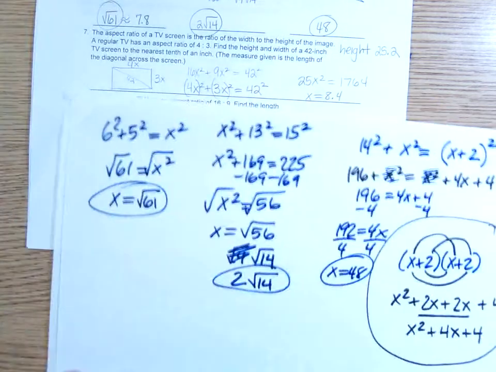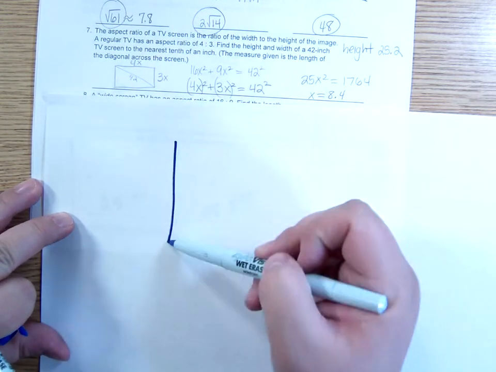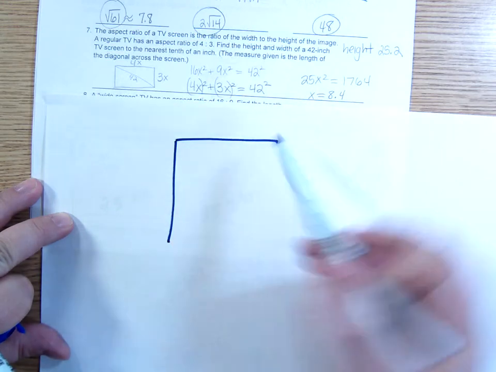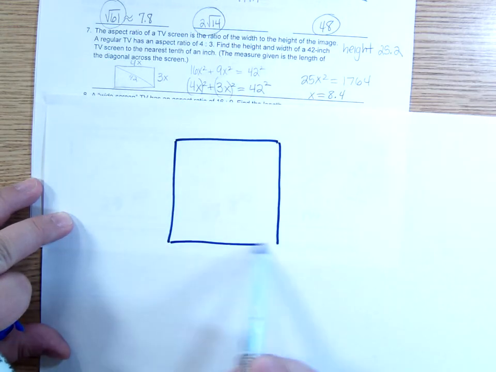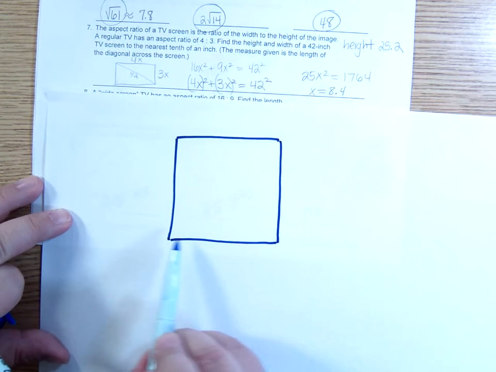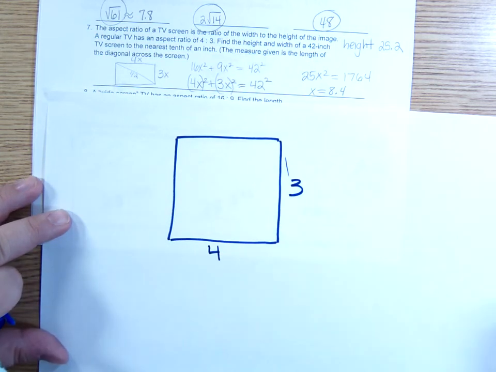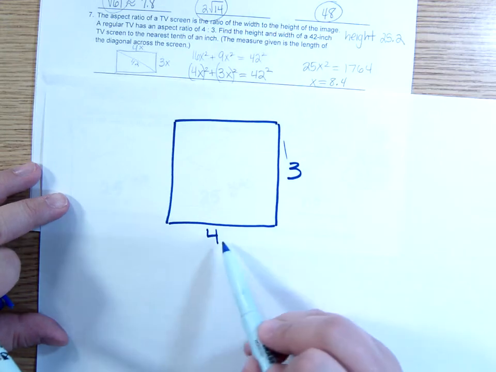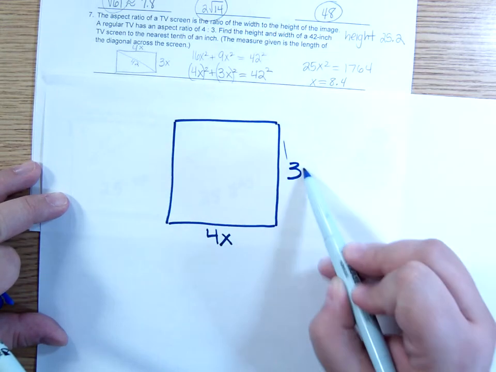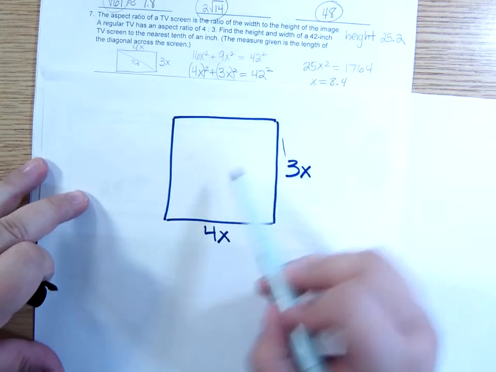Number 7, this is another one I did in class. It says the aspect ratio of a TV screen is the ratio of the width to the height of the image. Width is across here. Height is here. A regular TV has an aspect ratio of width to height is 4 to 3. The way we're going to do this is we're going to say, let's call this 4x and this 3x. The reason that works is because if it's a ratio of 4 to 3, that means it's 4 times some number and 3 times some number. It always works that way for a ratio.